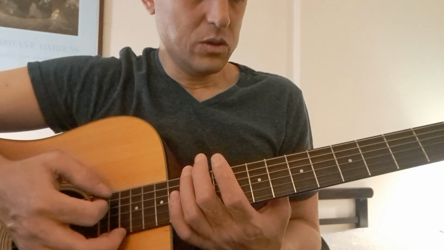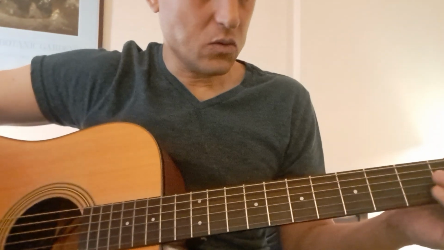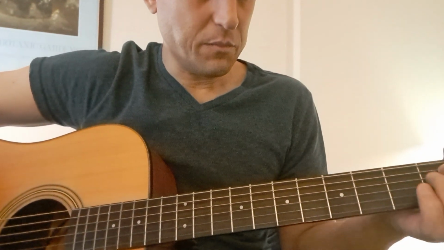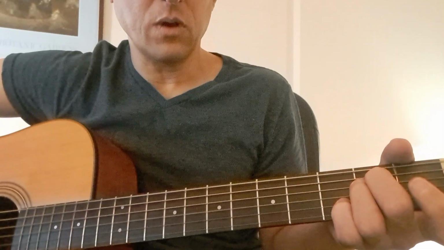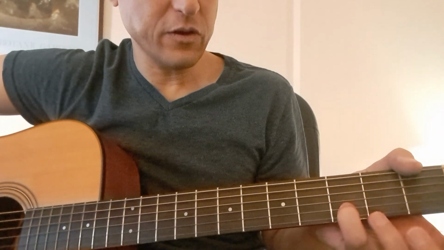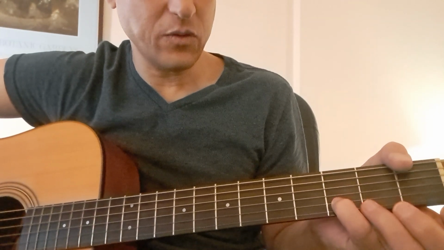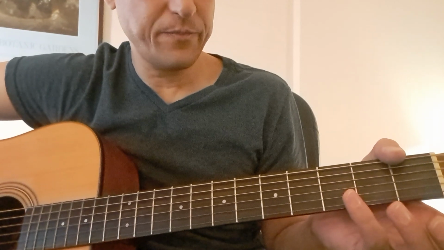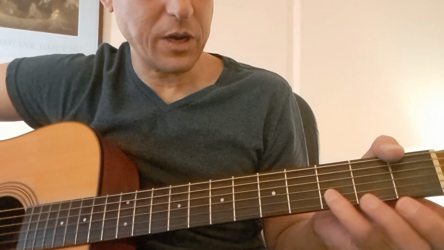So this is just to give you an idea. You can take any chord that you're playing. Like I was talking about that E minor 7, and adding this note here, which is a 7th note out of the key of E major, or actually E minor, sorry.